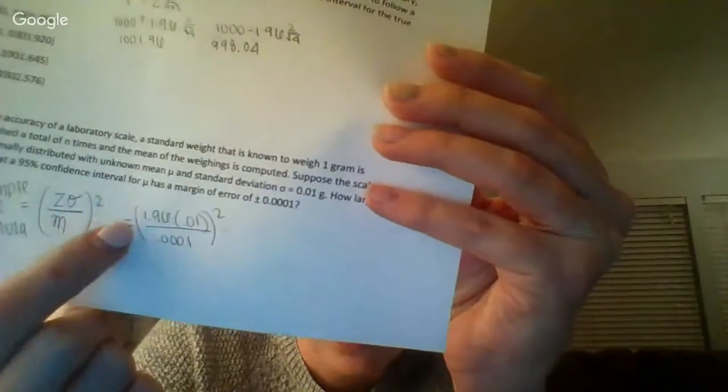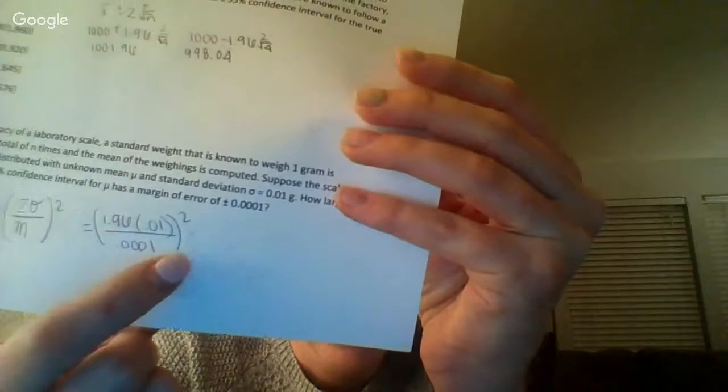Why is it not giving me square root? You put it in parentheses and then square it. That's what I meant. Is that what it's called? You square it, or second power. There you go. So do you get 38,416? Yes. Oh, okay.